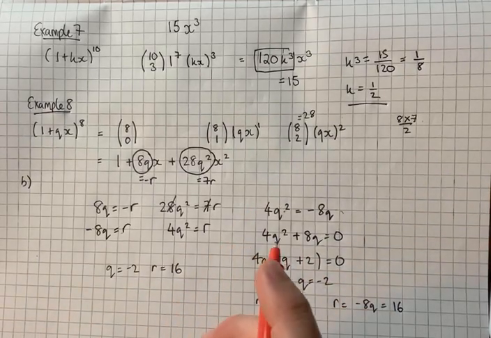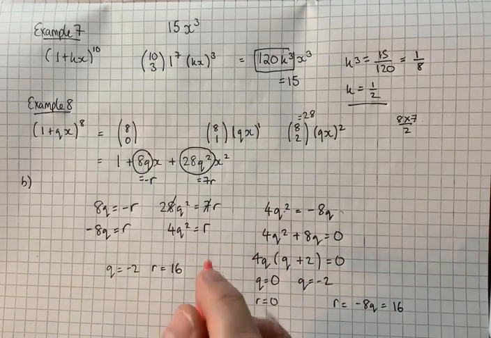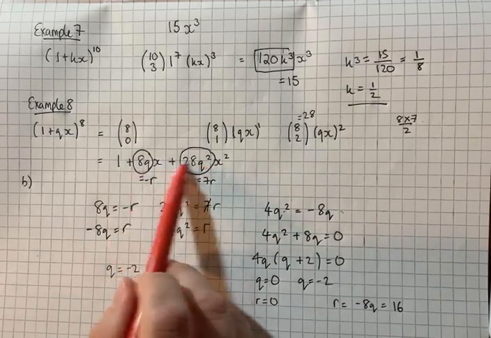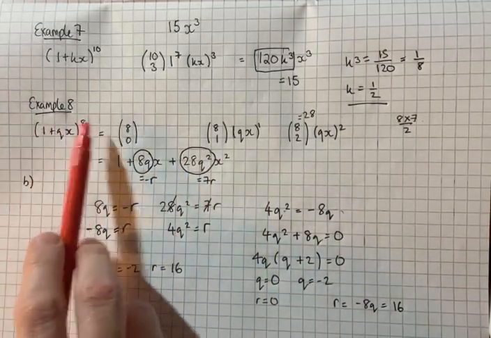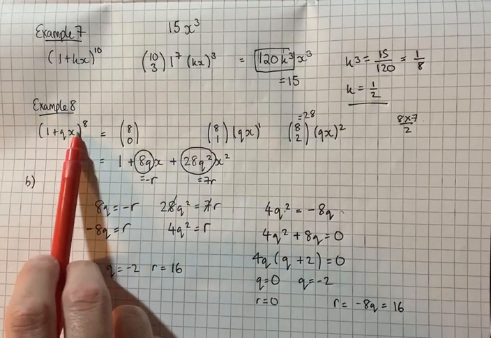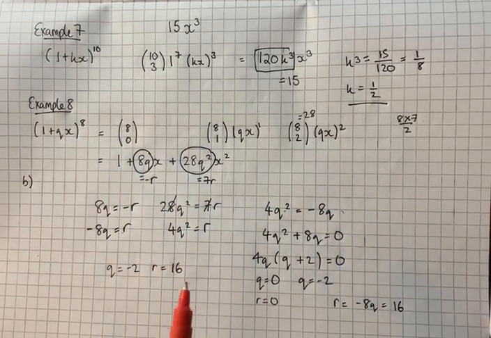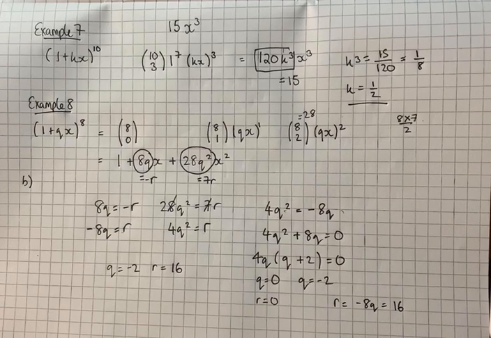No, we know it's non-zero, because otherwise it'd be a pretty dull equation. You'd just be doing 1 to the power of 8, because if q is 0, you've just got the expansion of 1.